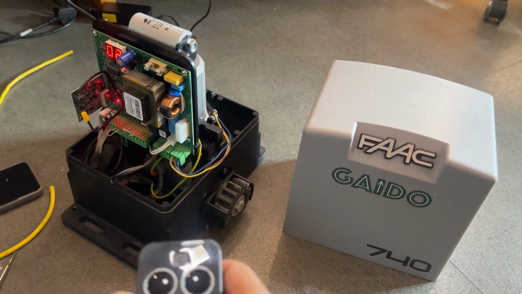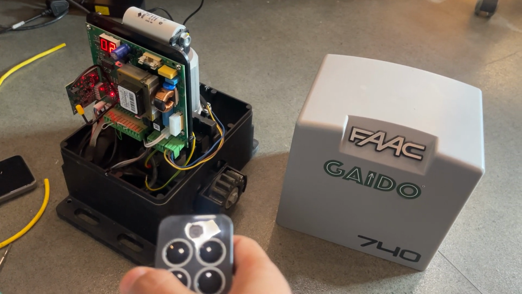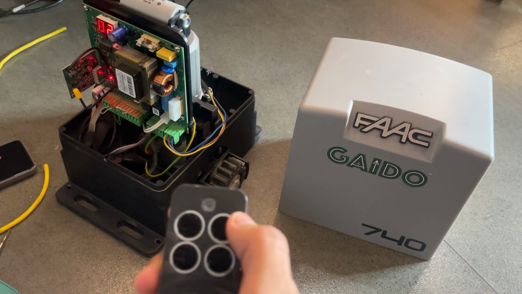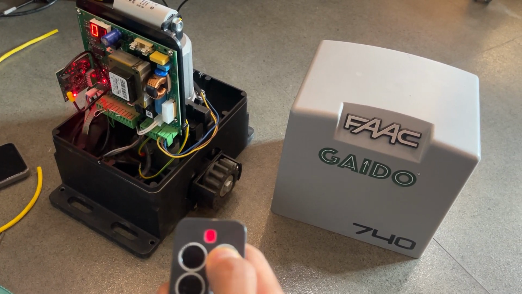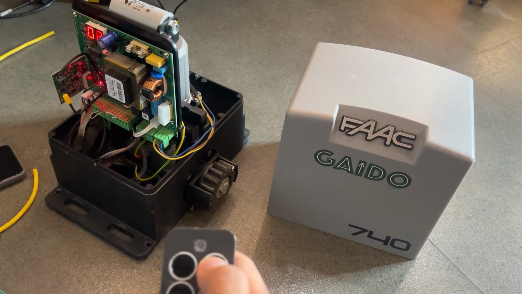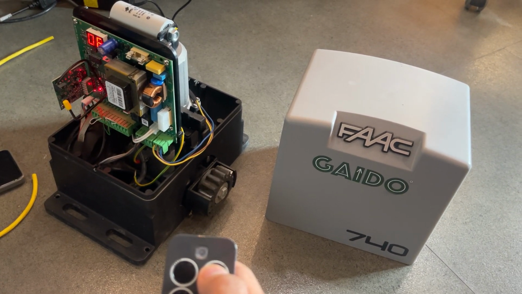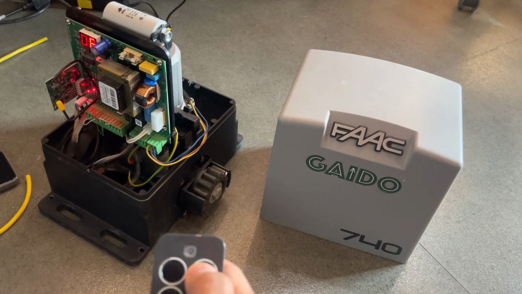Now I'll show you the operation of the motor with the remote. You can press any button, it will start operating. Again press the button for the motor to stop, and again press for it to reverse back in the closing position.